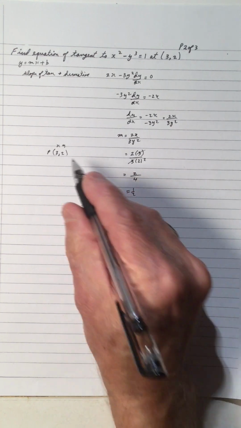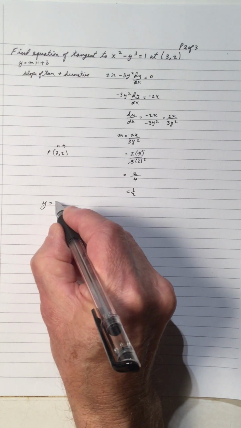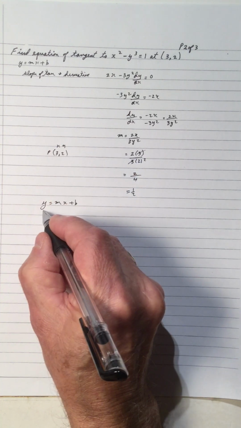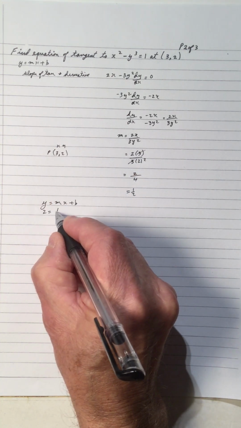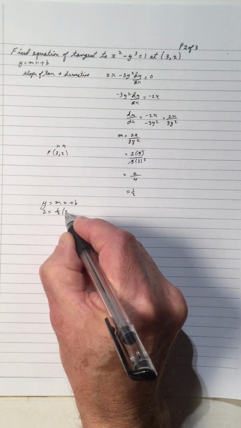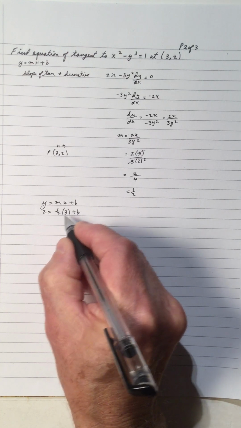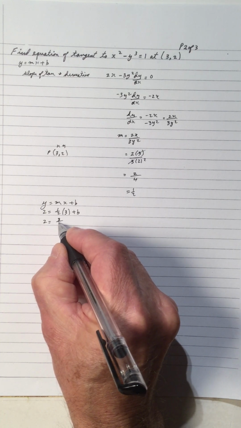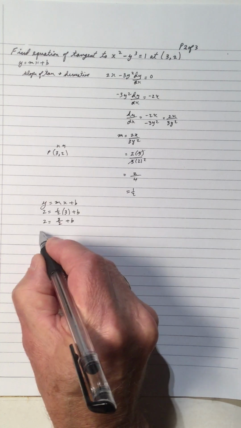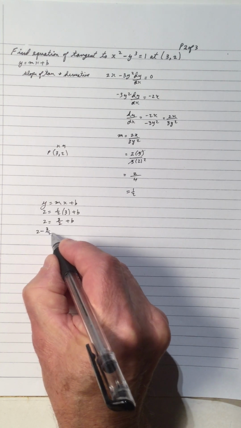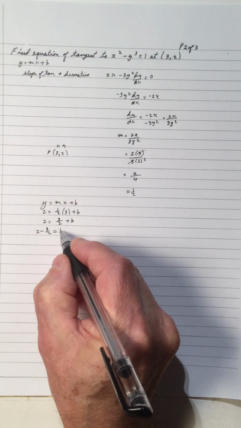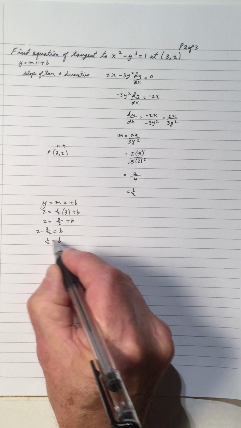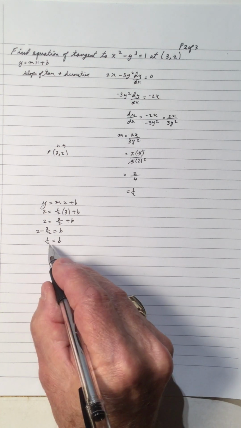So now I have a slope and a point, so y equals mx plus b. The y is 2, the slope is 1/2, the x is 3, so 1/2 of 3 is 3 over 2, or 1.5. So that's 2 minus 3 over 2 equals b. And so 2 take away 1.5 is 1/2. Don't need to do much math on that. So that means the y-intercept is 1/2.